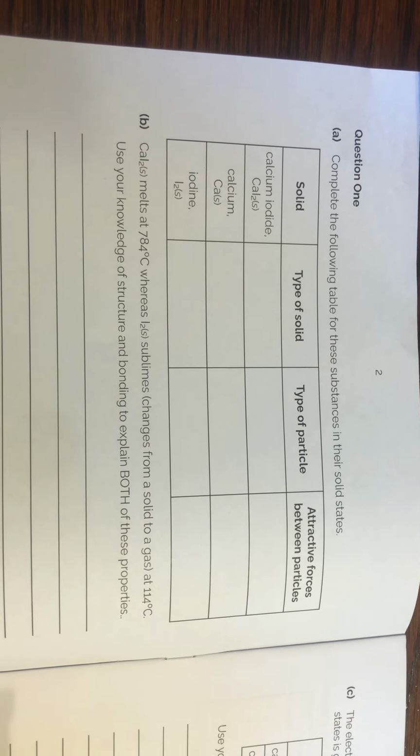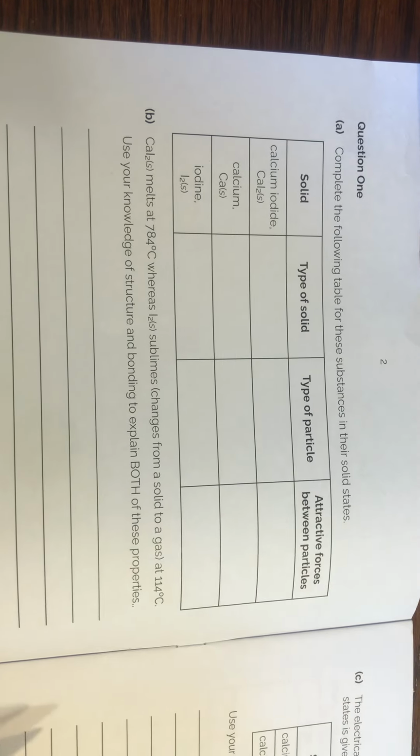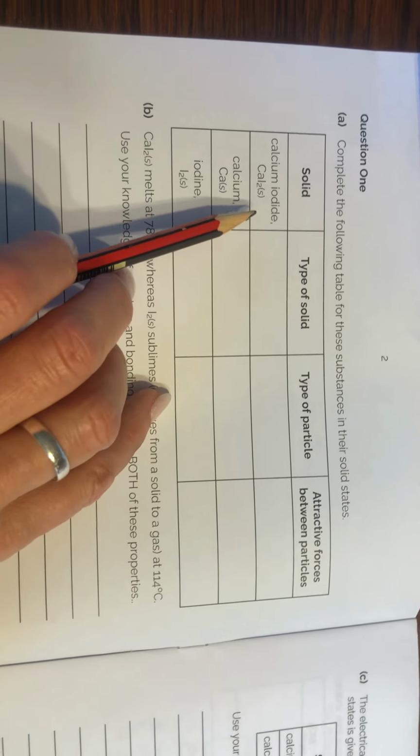Alrighty, here I am with the 2022 TGC derived grade bonding exam. So we're going to start at question 1.